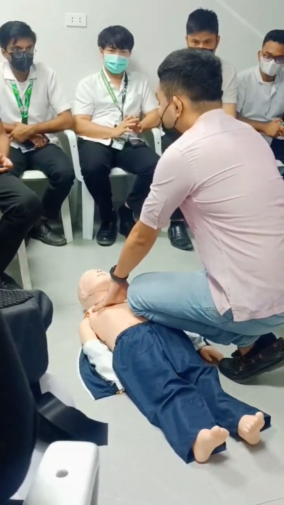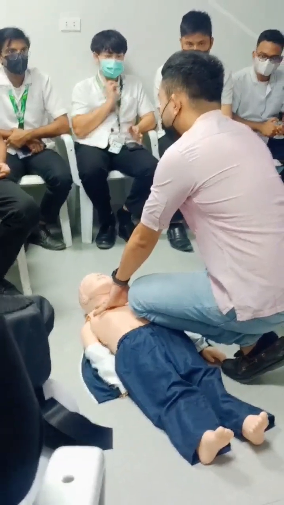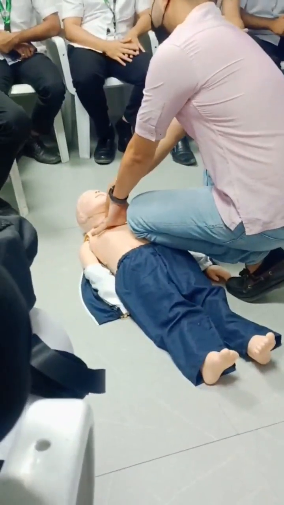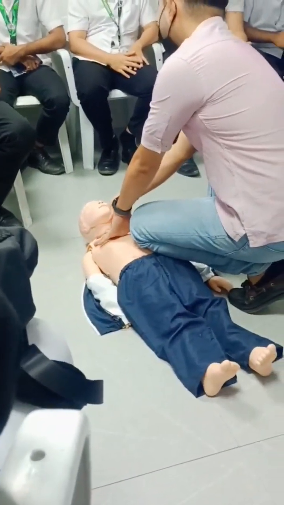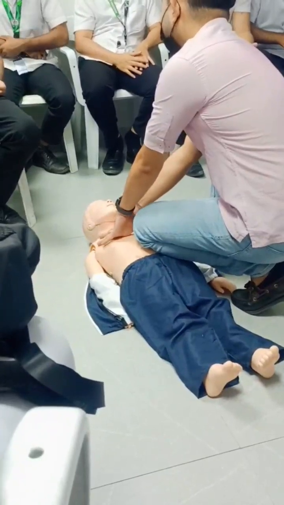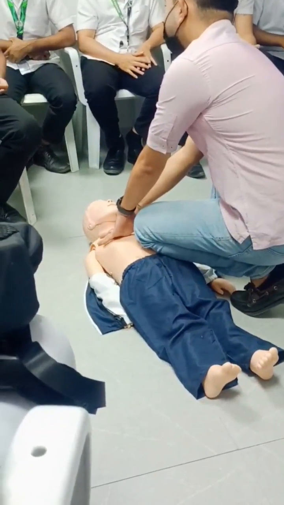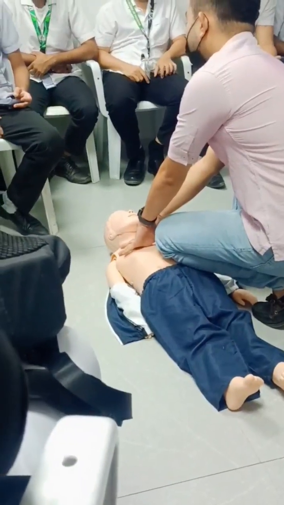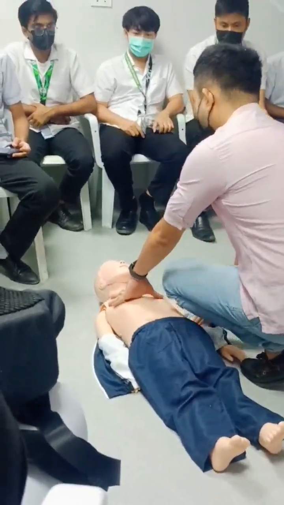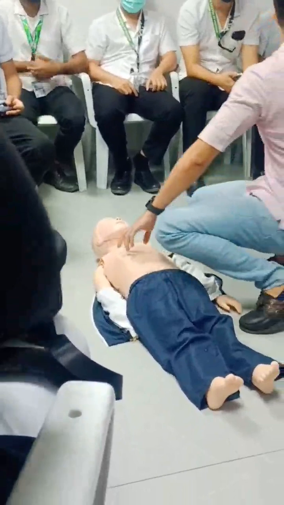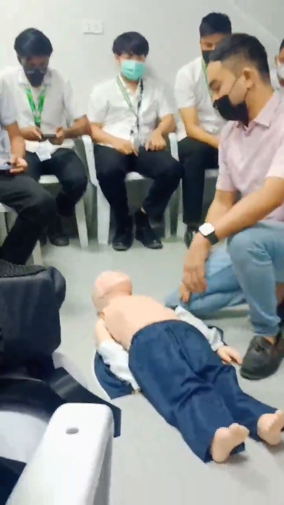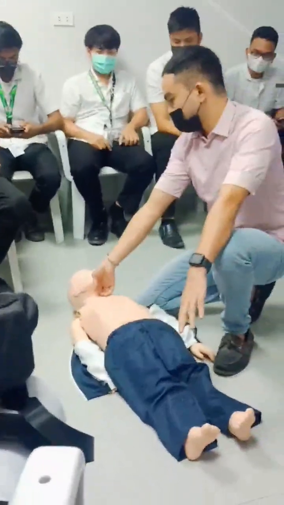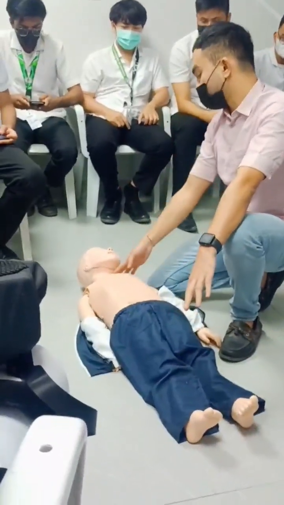So for pulse, where are you going to check? For children, the carotid. So from the thyroid cartilage slide down, then that's your carotid artery. However, for infants and newborns, where are you going to check? Brachial. Brachial for that baby. So that's how you check for pulse. Simultaneously, you also check for breathing.